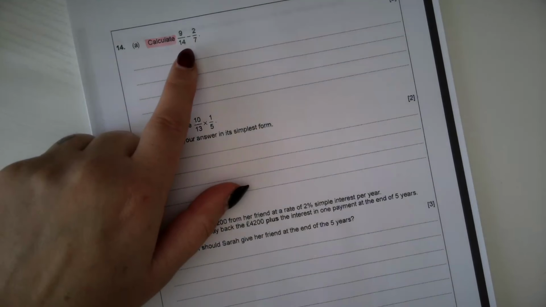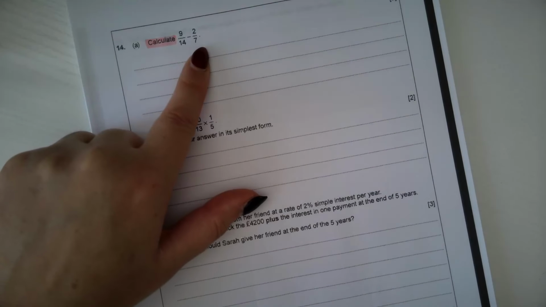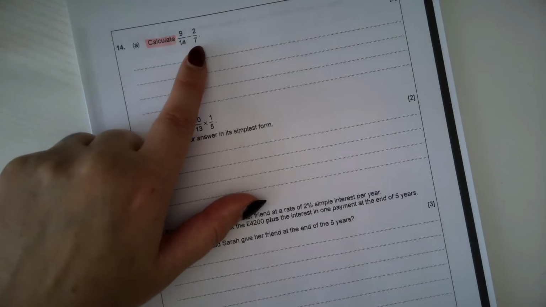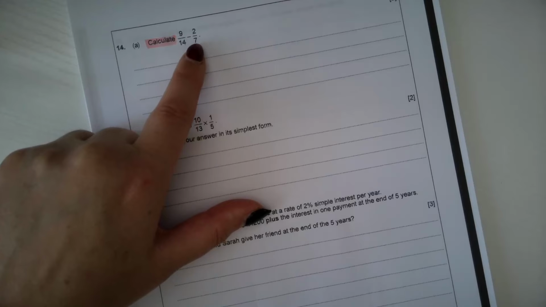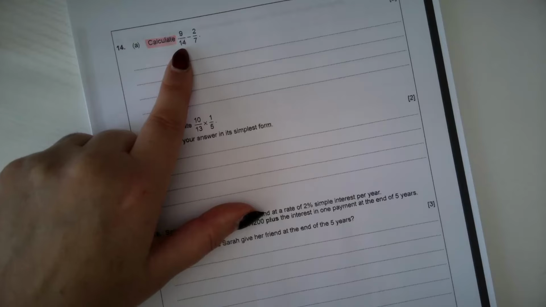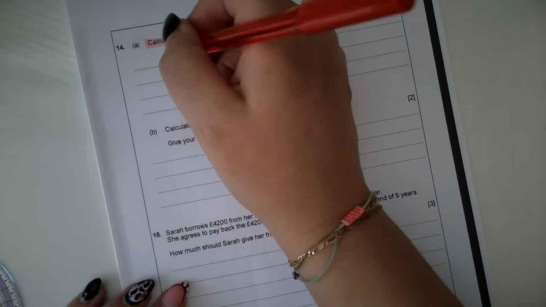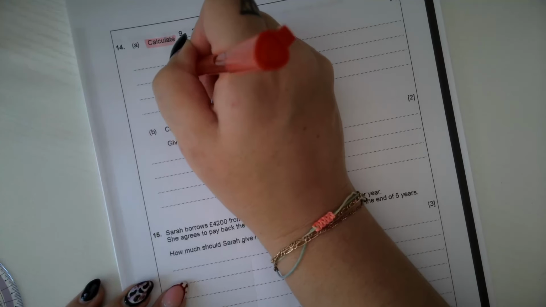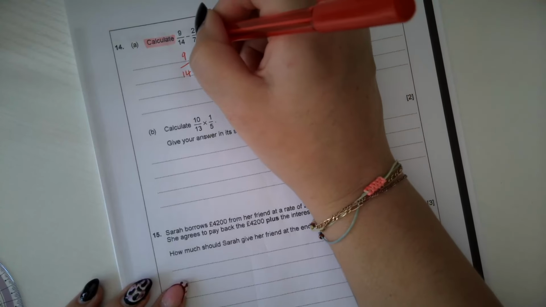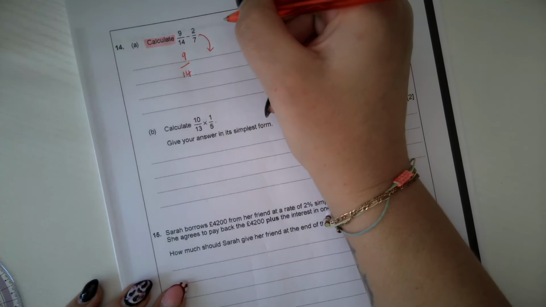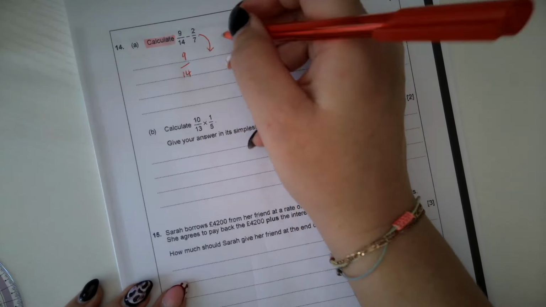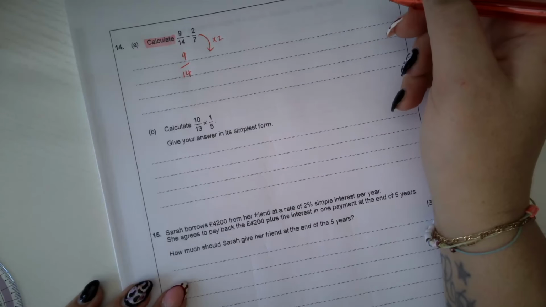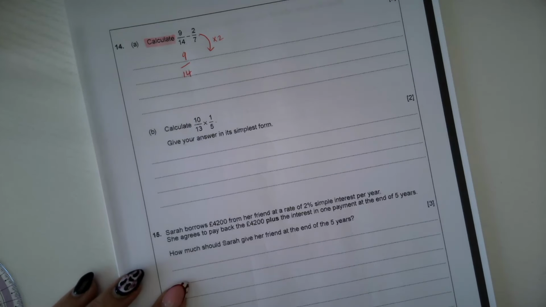Now, this question, I know that 14 and 7 are both in the 7 times tables. So I only need to change one of these fractions, guys. I'm going to scale 2 over 7 up to be a fraction over 14. So my 9 over 14 is going to stay as it is, but I'm going to scale up my 2 over 7. So to scale it up, 7 times 2 is 14. So I'm multiplying my fraction by 2.